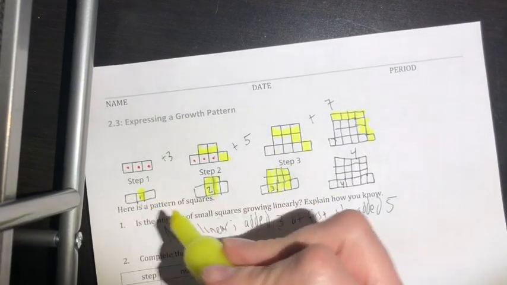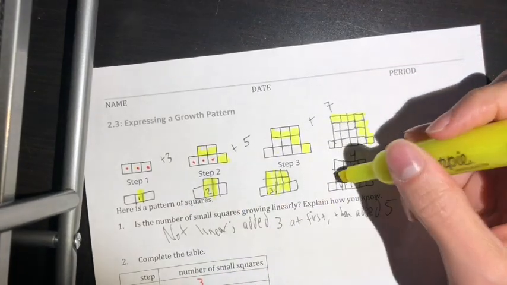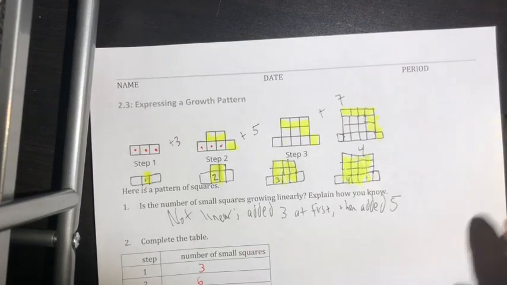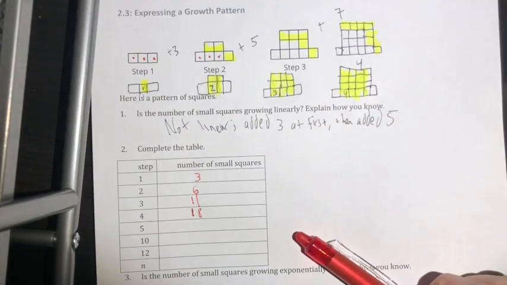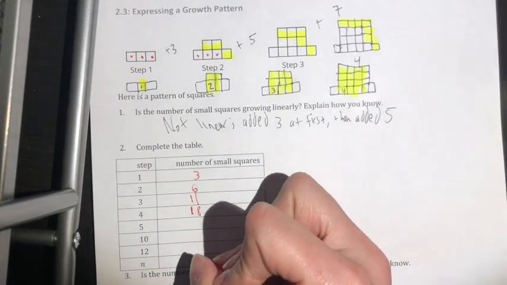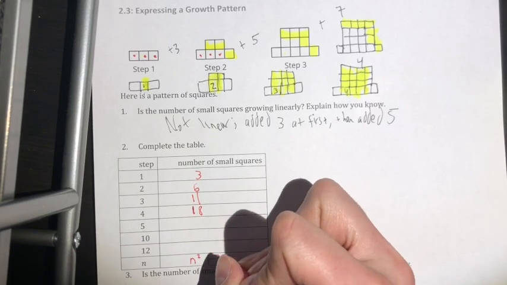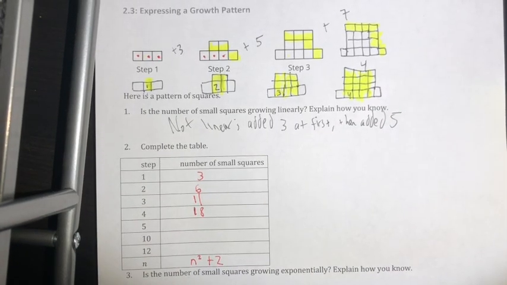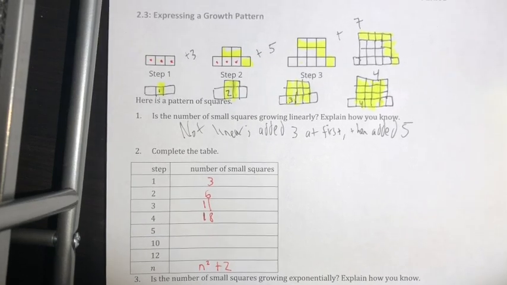And I always have those 2 tails on the right. And here I got a 4 by 4. So for my rule, what I'm going to write down here for n is n squared plus 2. All right, and I think that's going to suffice.